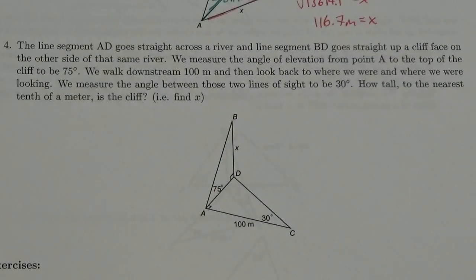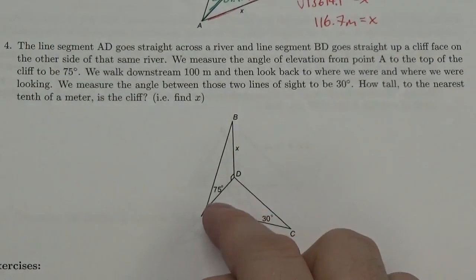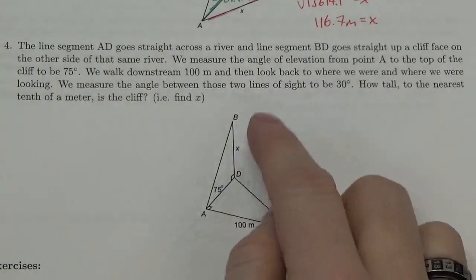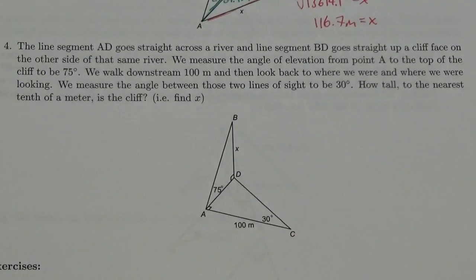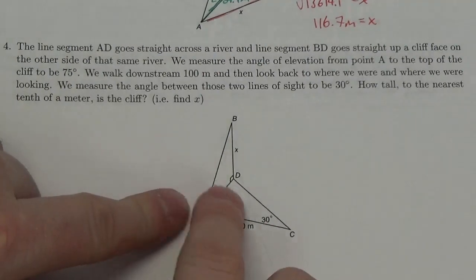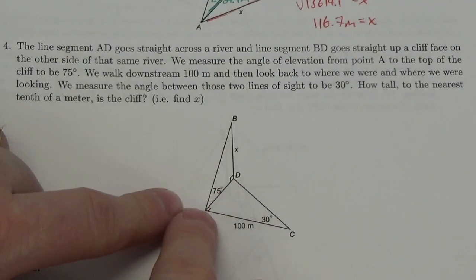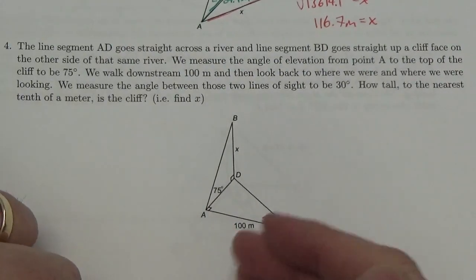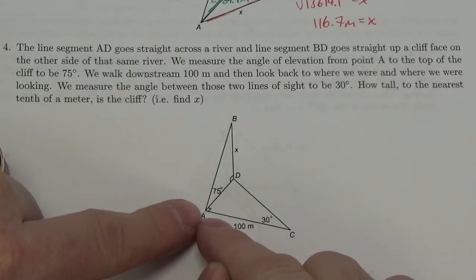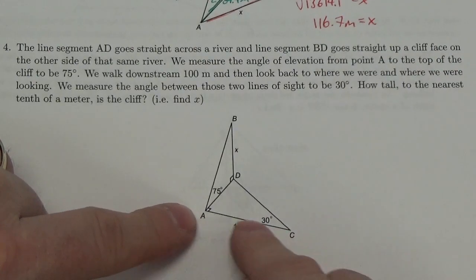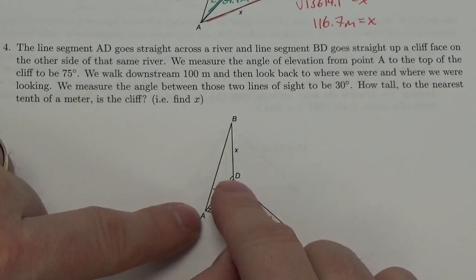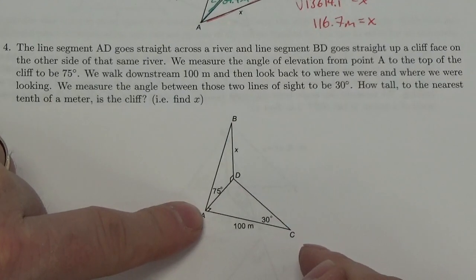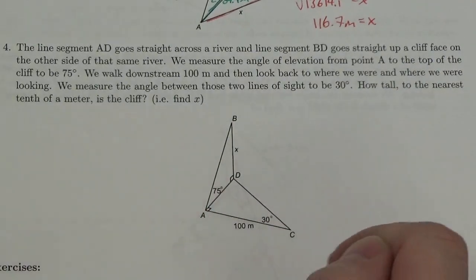Okay, now we're going to take a look at this last problem here. It says the line segment AD goes straight across a river, and the line BD goes straight up a cliff on the other side of the same river. So we measure the angle of elevation from point A to the top of the cliff to be 75 degrees. We walk downstream about 100 meters, and then we look horizontally and measure the angle when we look back at A, to that same point D that we used before to measure the angle up the cliff. And we get 30 degrees.